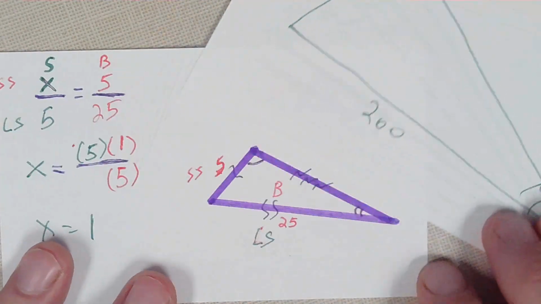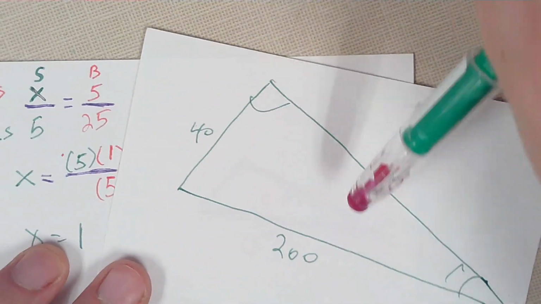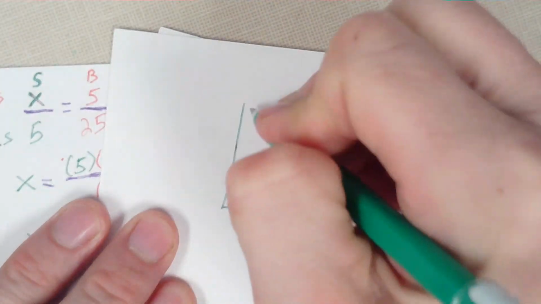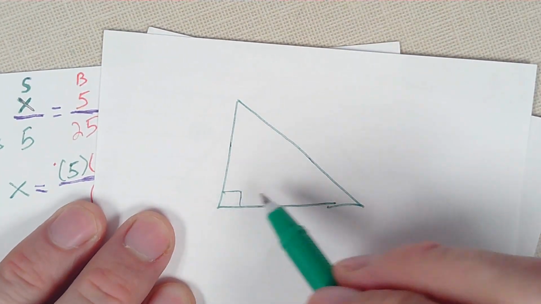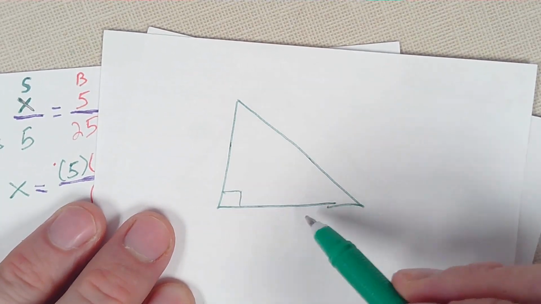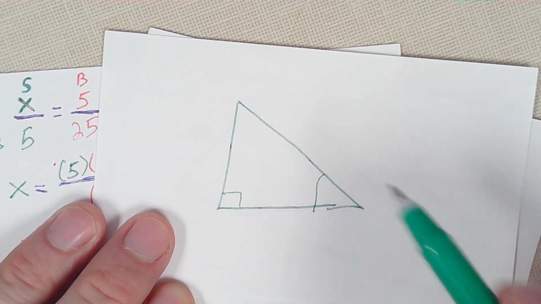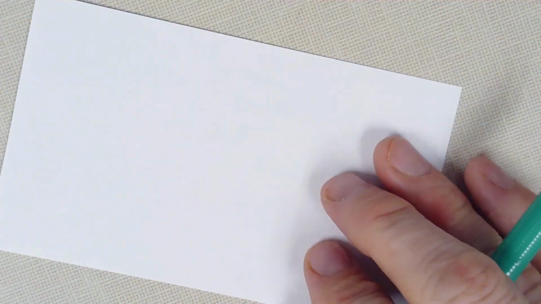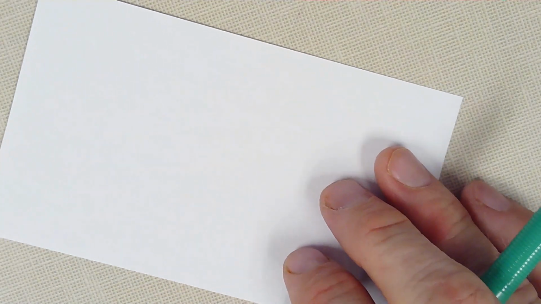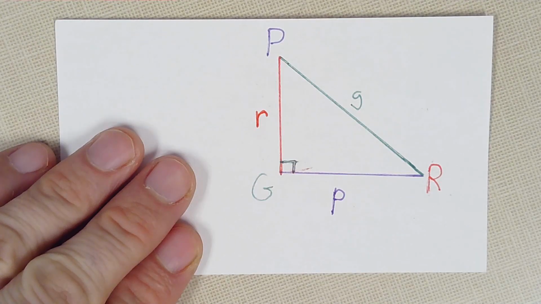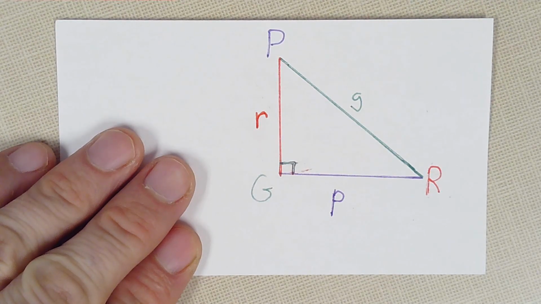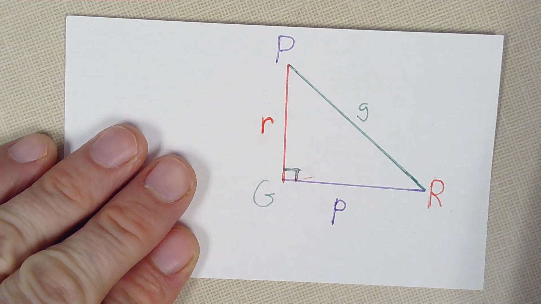And because of that, we can set up ratios of one line segment to the other for any given angle. Okay, let me make that a little bit neater. Okay, so I'm gonna make some right triangles here. All right, so here is my right triangle.